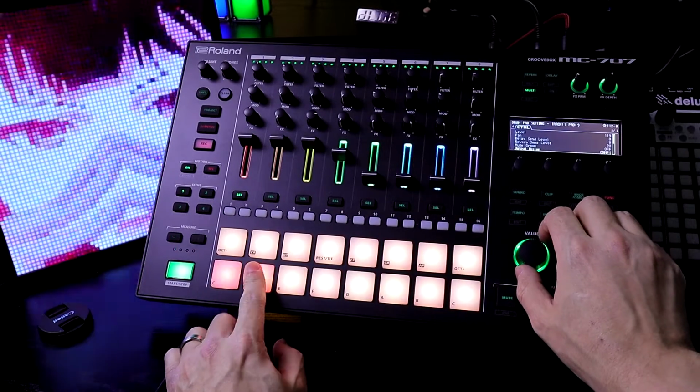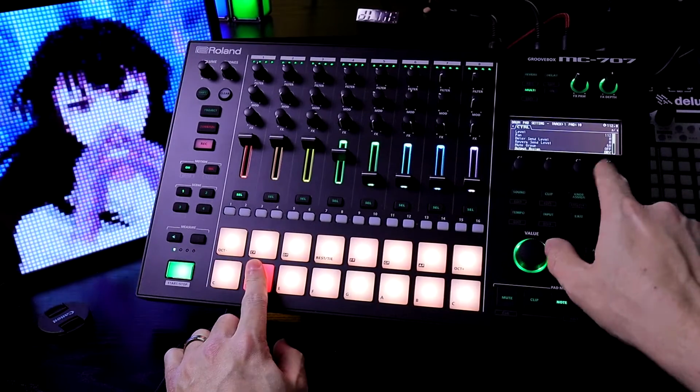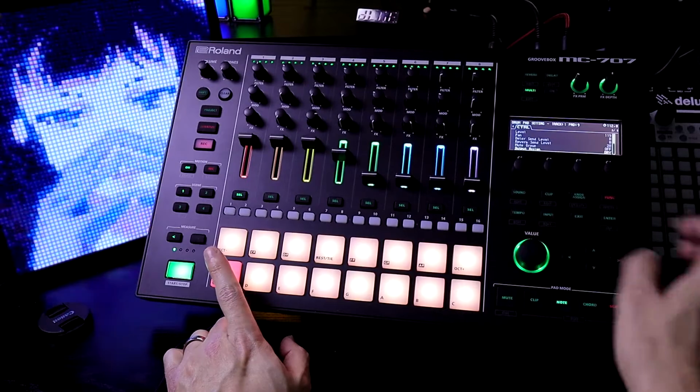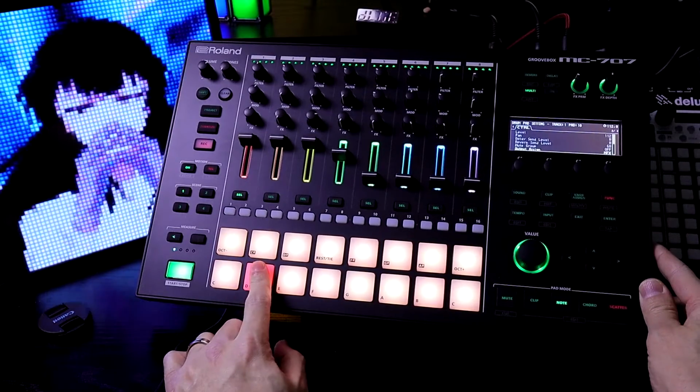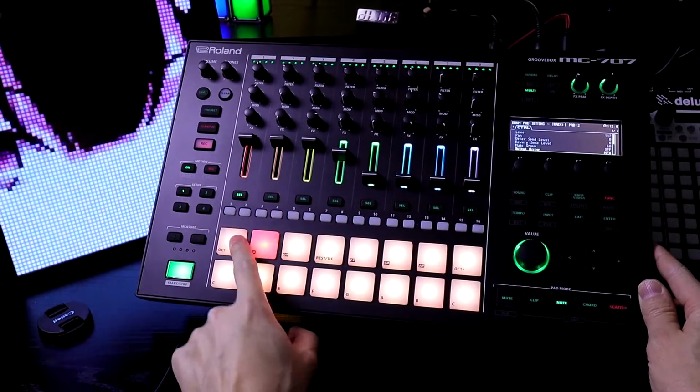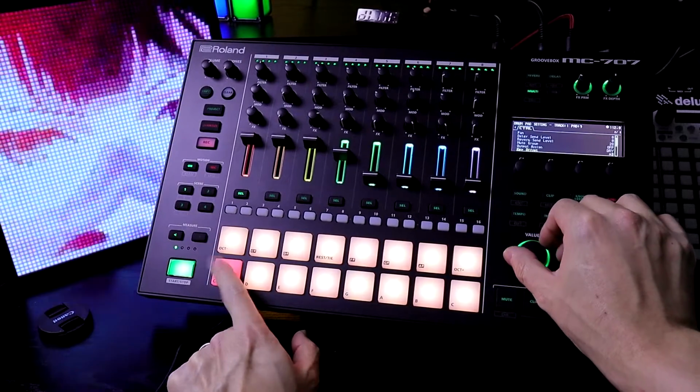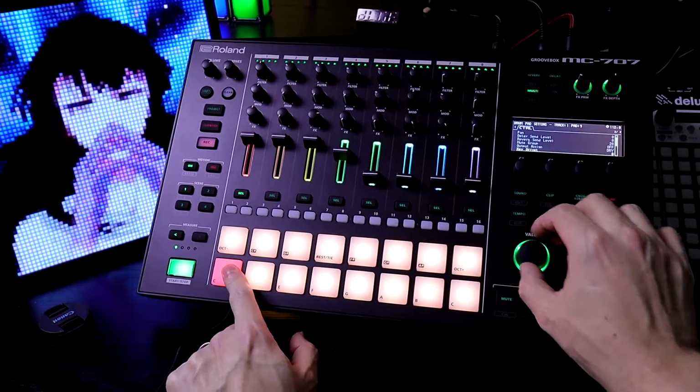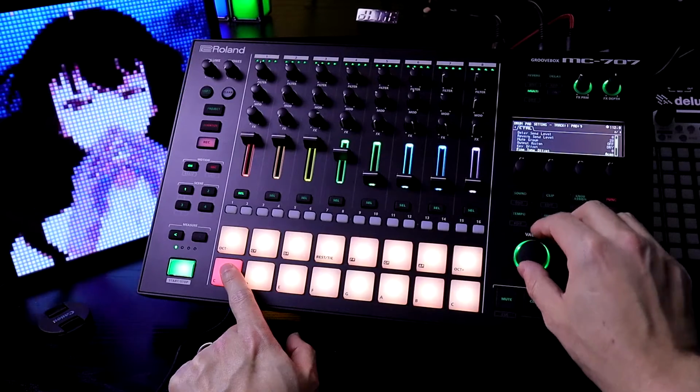Now, if I play a different pad, it's going to actually switch to that setting. So I'm going to turn that to dry. That's going to be MFX. So if I want to change the pitch, there it is. We can just do coarse tuning right there. We have a fine tune offset.